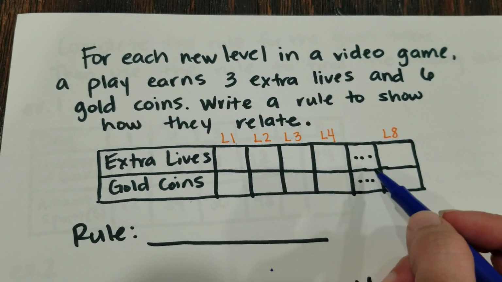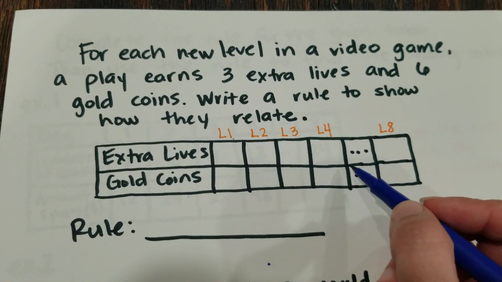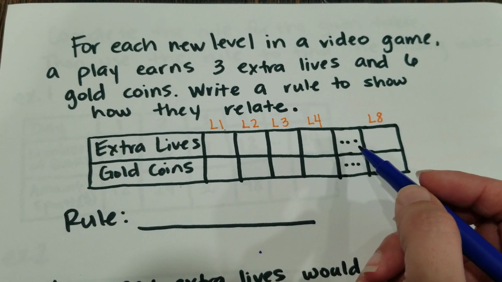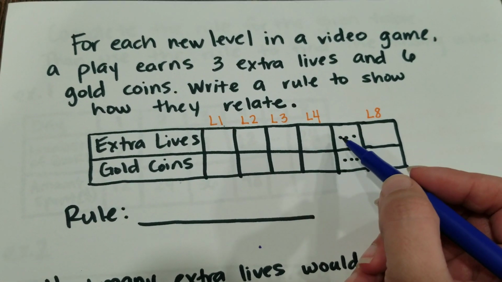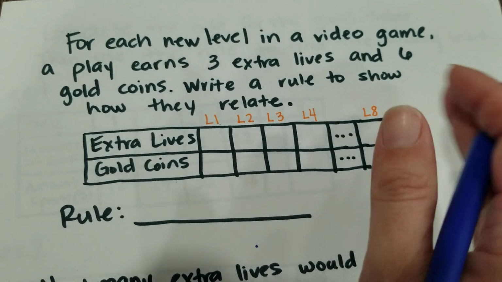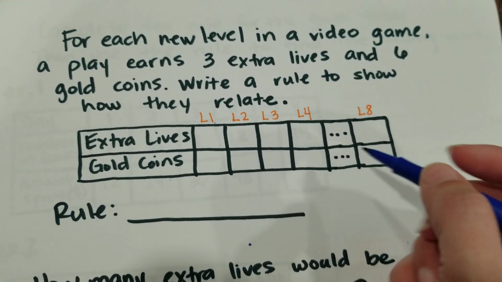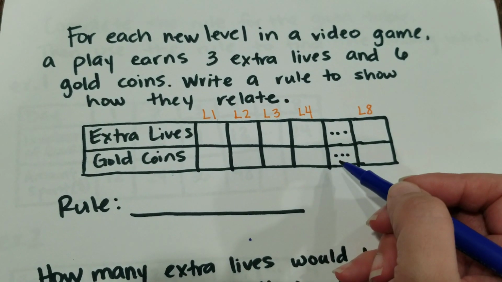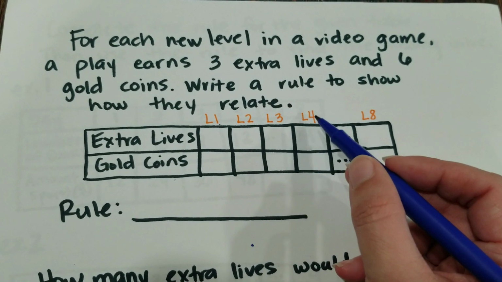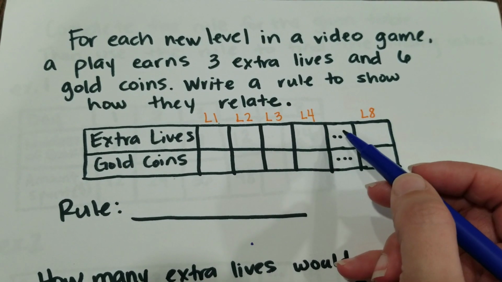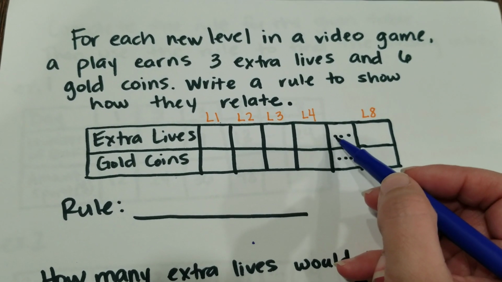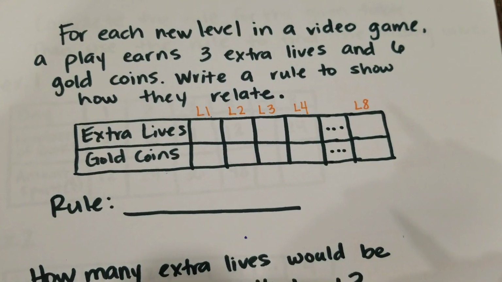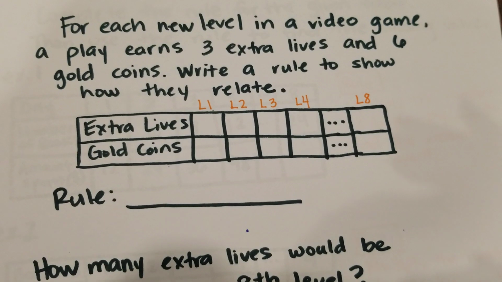Okay, this is new. These are called ellipses. But these are, dot, dot, dot. It's kind of like a pause, right? Or continuing. We use it in our writing sometimes. In a table, it means that we're skipping some numbers. So notice I went from level 4 to level 8. So I skipped 5, 6, and 7, okay? It's kind of like I'm skipping over some numbers. We use that in math to show that skip, okay?